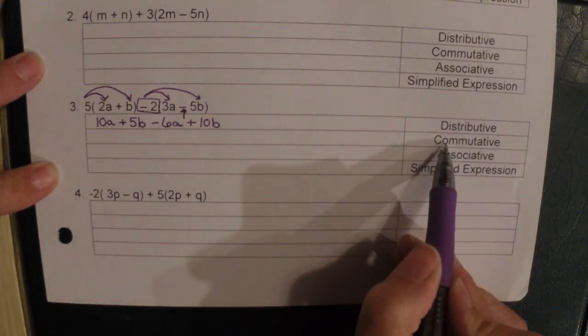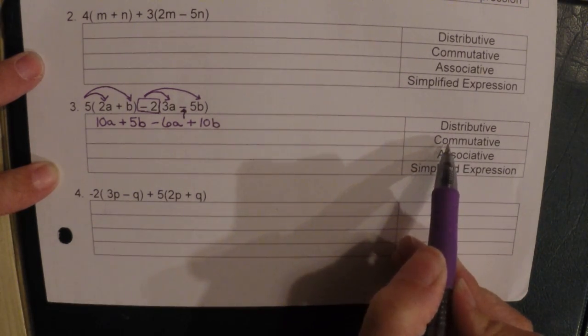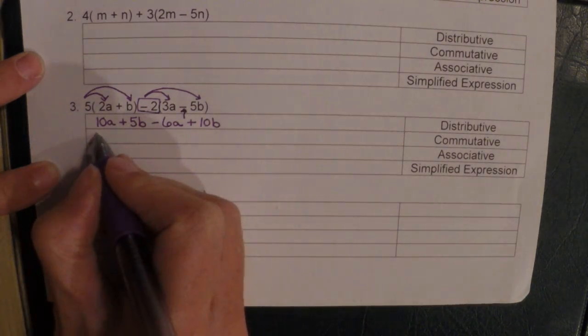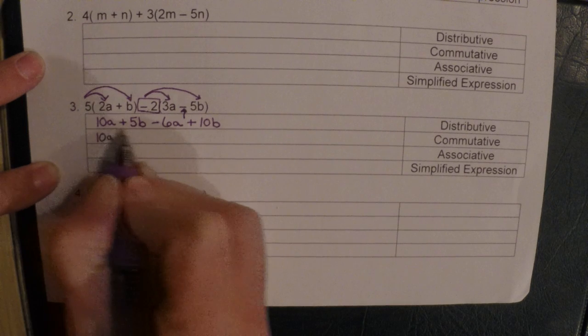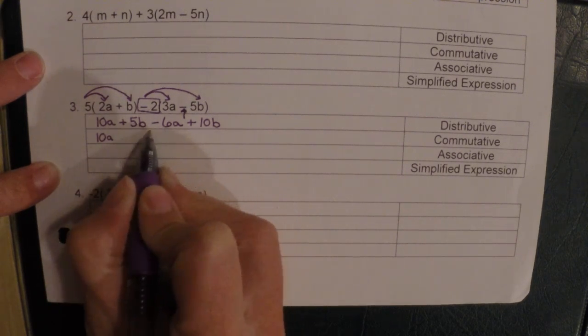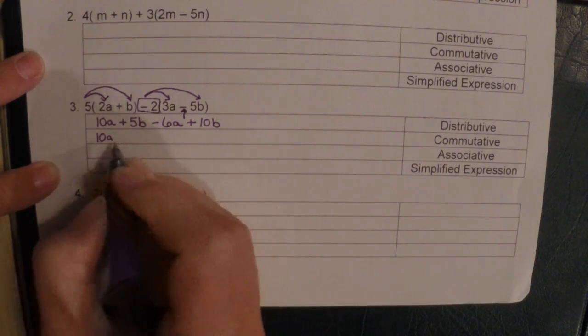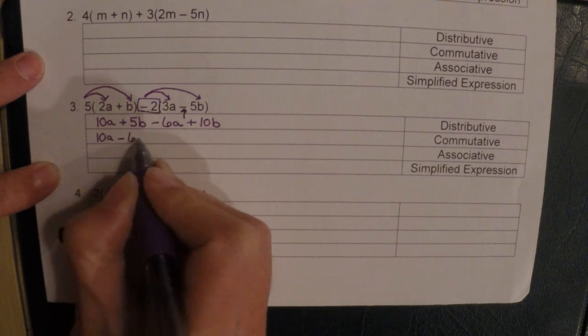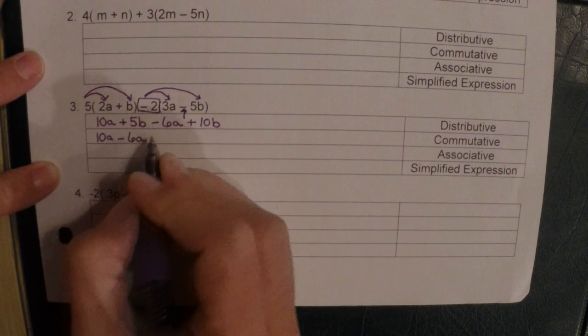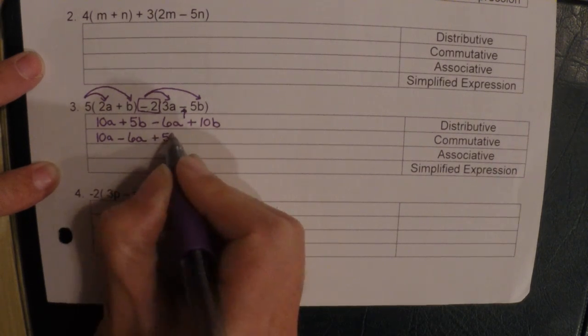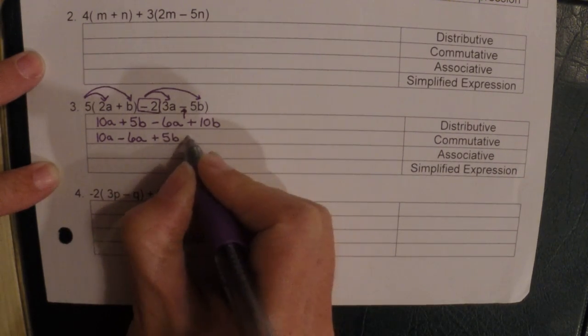Our next property is commutative, so remember that means we need to put them together. So we've got 10a. The like term with 10a is this 6a, but don't lose this sign. So we would move the 6a to go with the 10a. And then this is a positive 5b and a positive 10b.